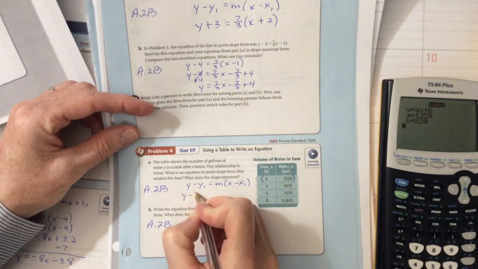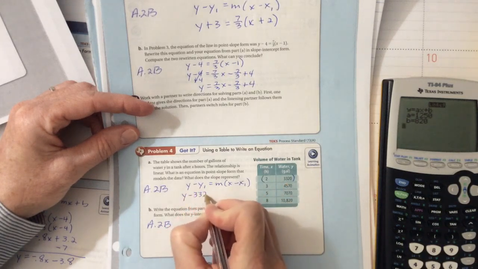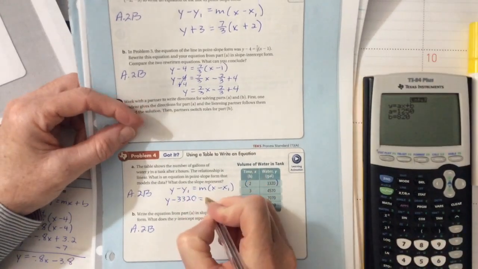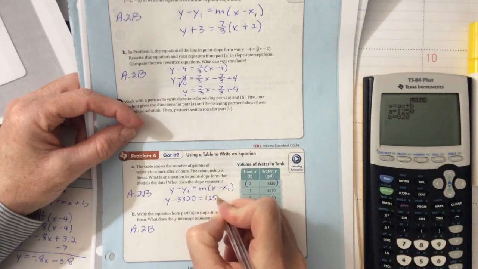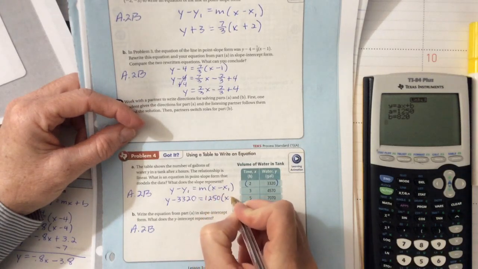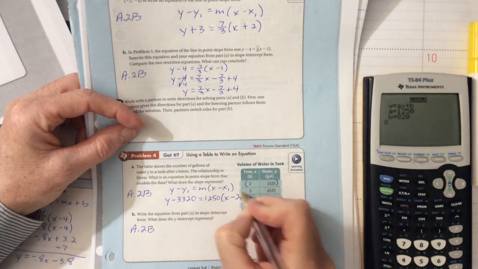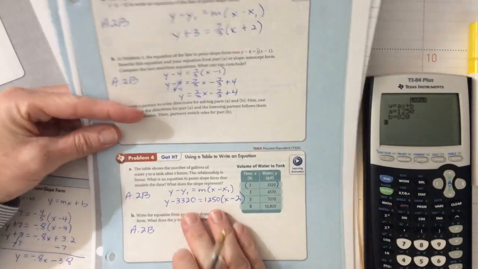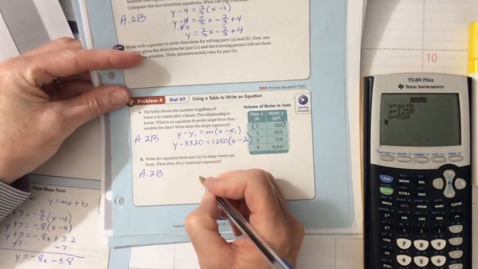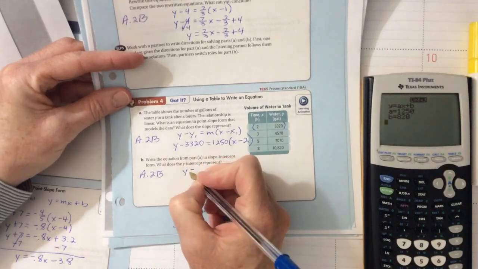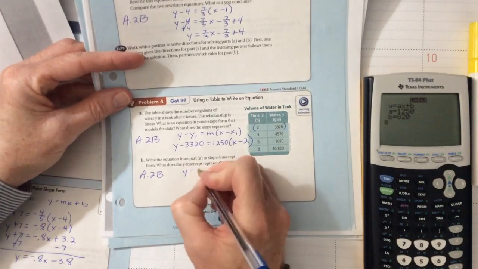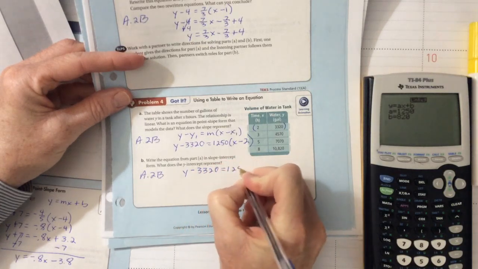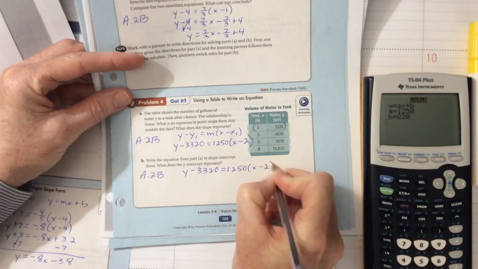So we have y minus 3,320 equals, our slope was 1,250 times x minus 2. So now they want us to convert this to slope-intercept form, so we can do that as well. y minus 3,320 equals 1250 times x minus 2.